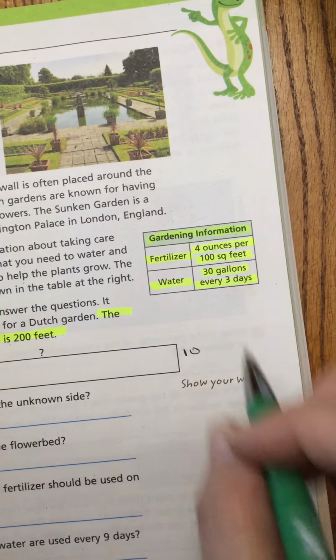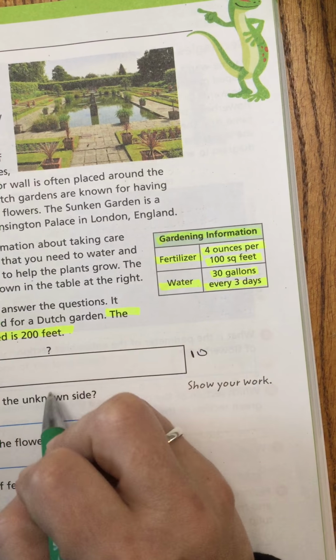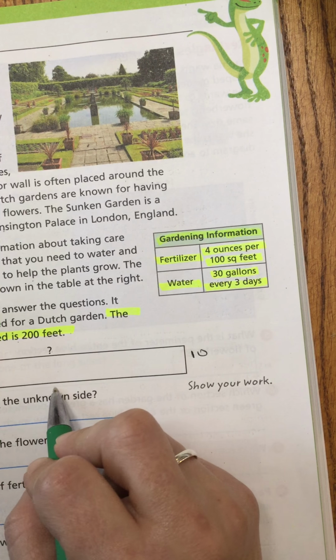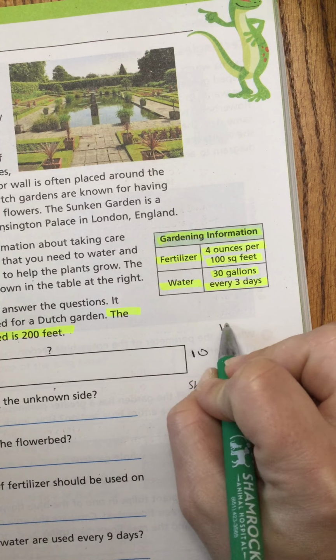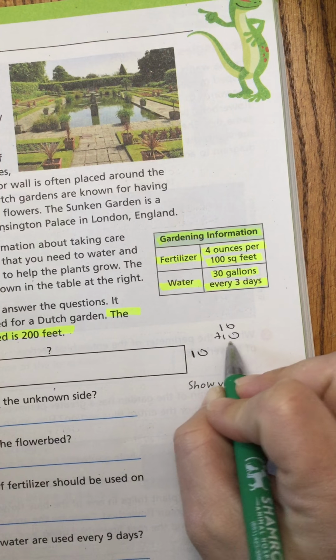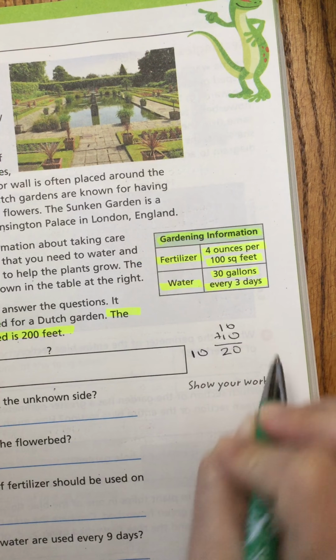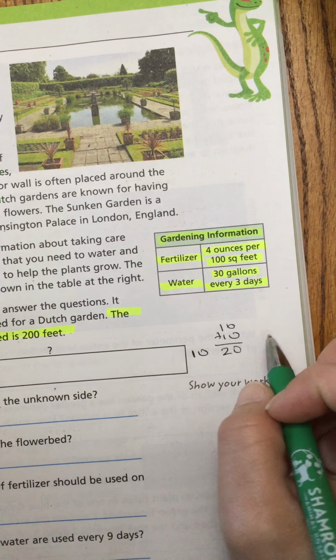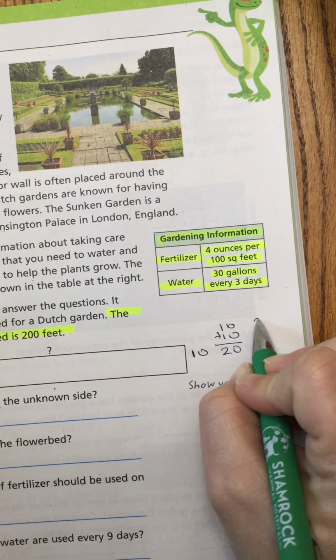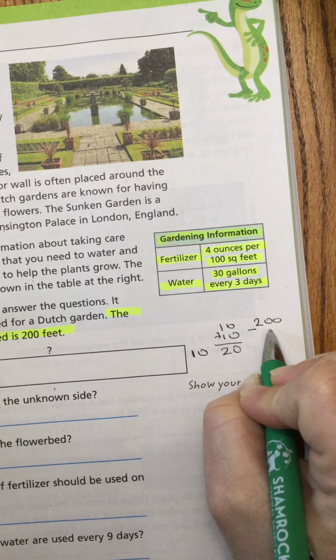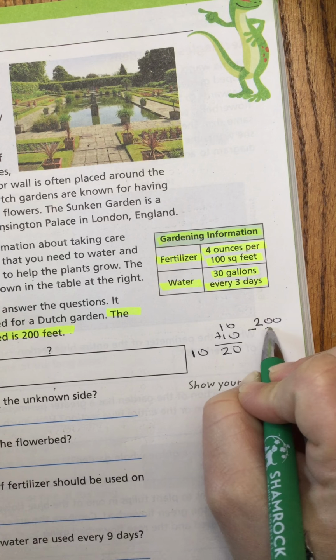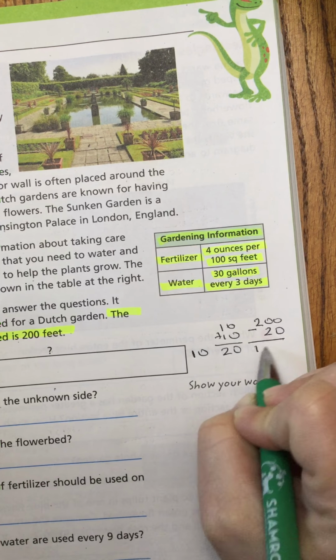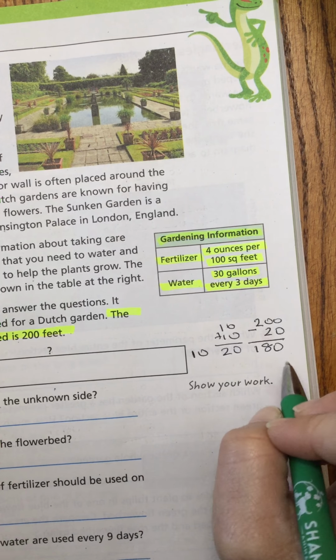So I know that these two sides are the same, but I don't know them. So I can take 10 plus 10, which equals 20. And now I know this is 20, so we need to find out how much is missing. And by doing that, I'm going to take 200, subtract 20, which is 180. All right?